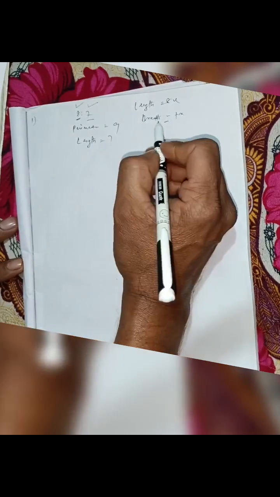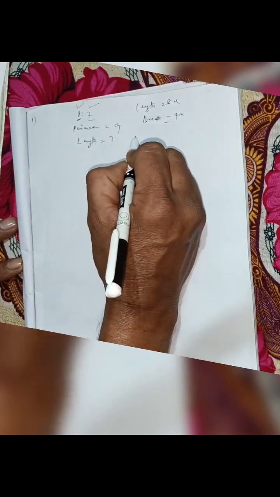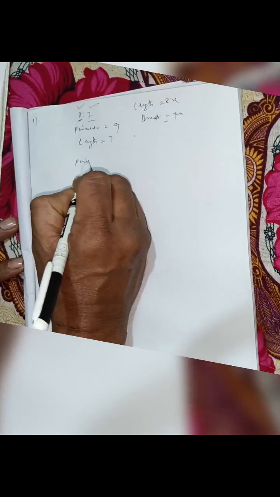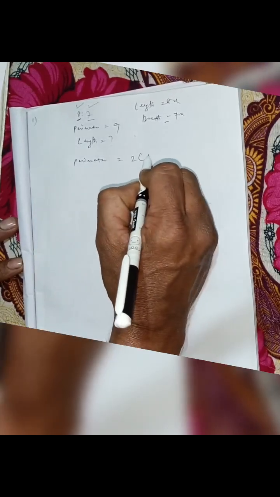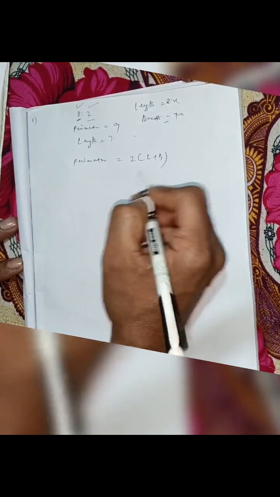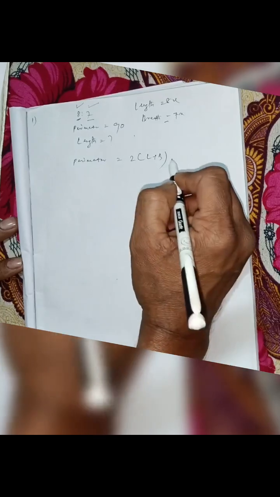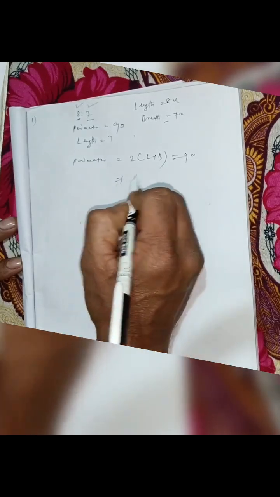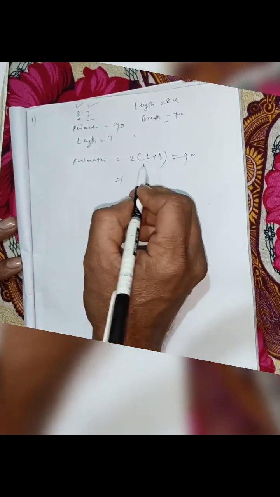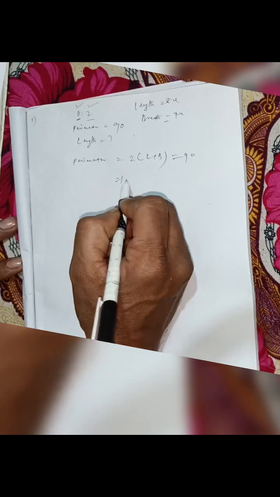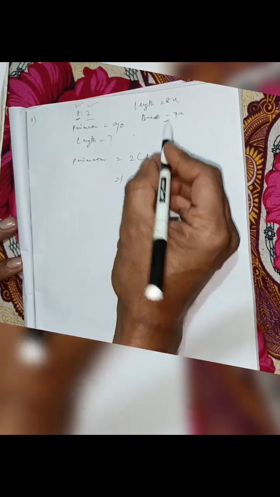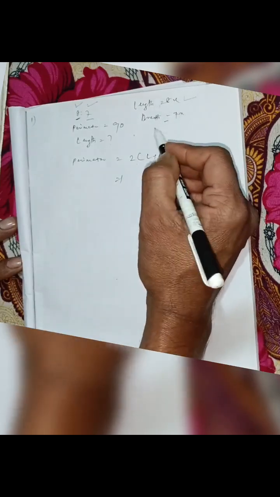The formula for the perimeter of a rectangle is 2 into (L plus B). Here it is given that the perimeter is 90. In the ratio, the length is 8x and breadth is 7x.